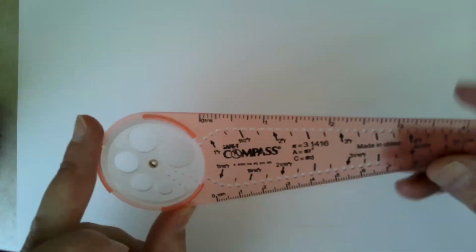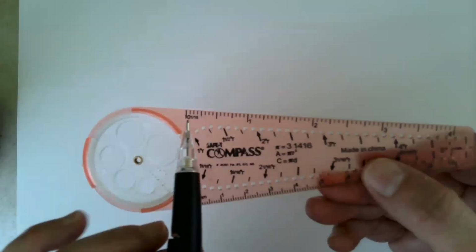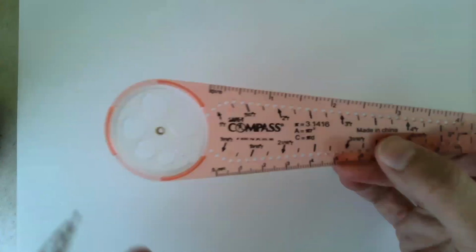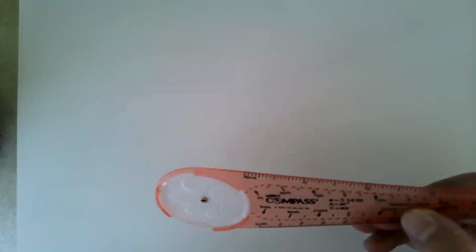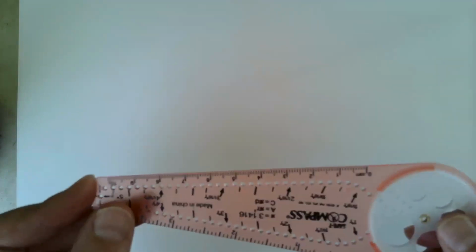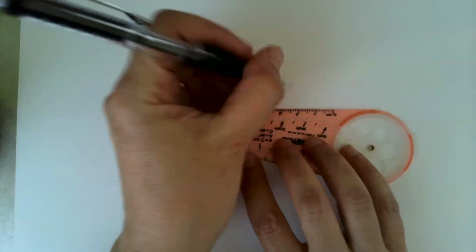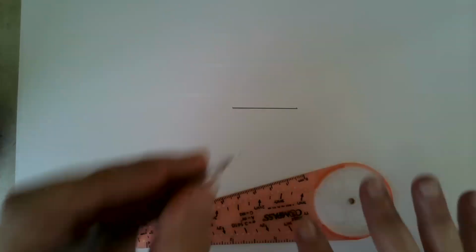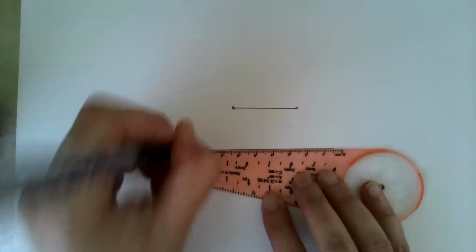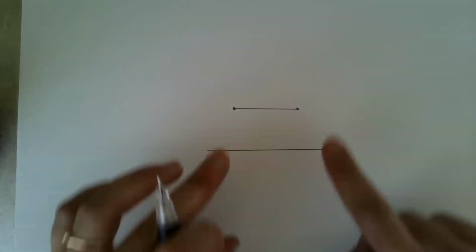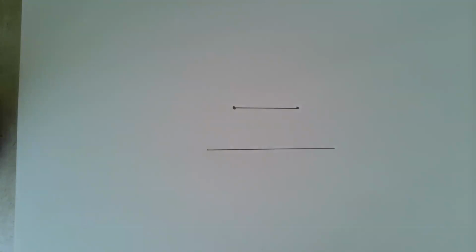All right, so I'm going to share a screen here. Here we're using our compass, and as you can see, this particular compass actually has measurements on it. So I could measure my segment and then measure an equal segment, but that wouldn't be exact. So I'm going to turn my compass upside down so I'm not tempted to use the measurements. I am going to make a segment of an arbitrary length, and then I'm going to give myself another line, and I want to cut off on this line a segment of that same length.